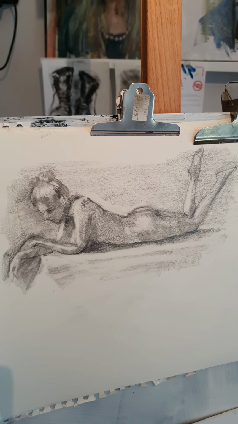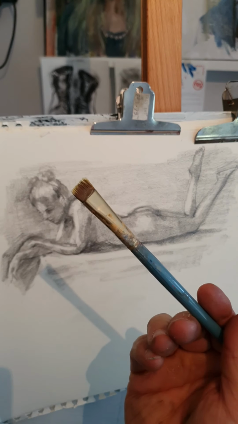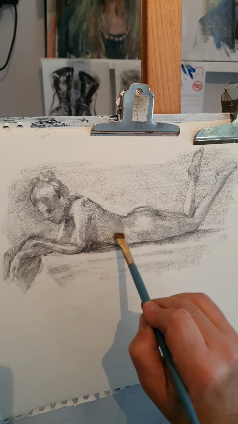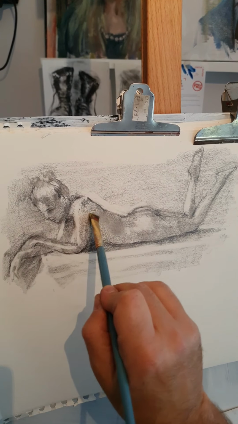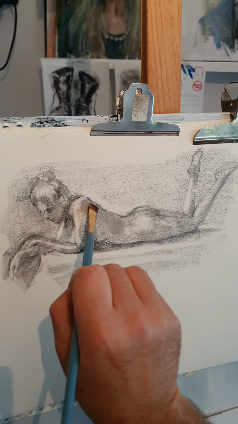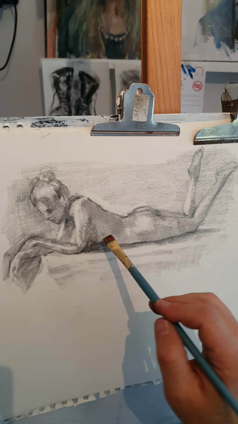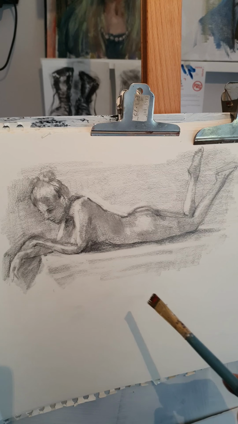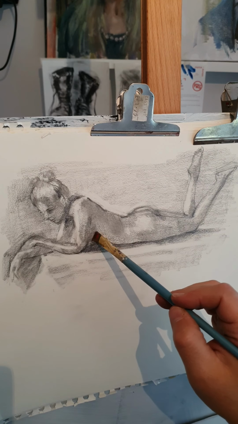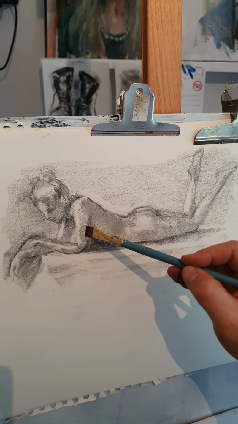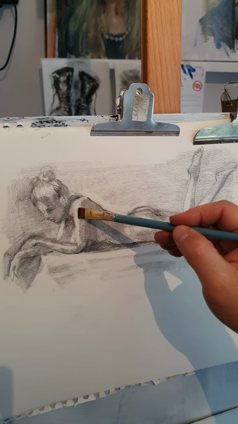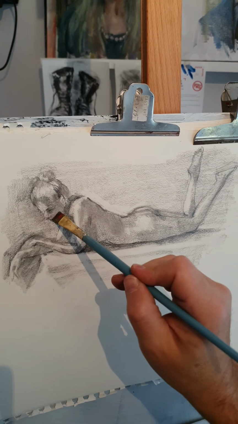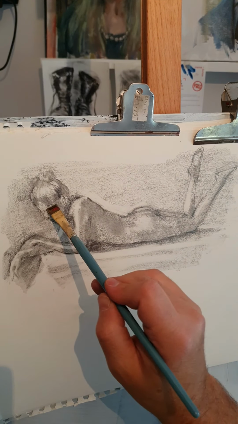And why not give it a go with a brush? Well, I do have a brush here. So look, I had enough with the stump. Brush gives you a different texture, which the stump cannot achieve. And here. And the whole face area.